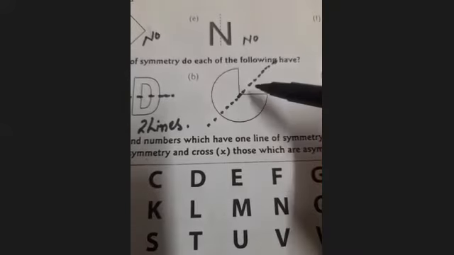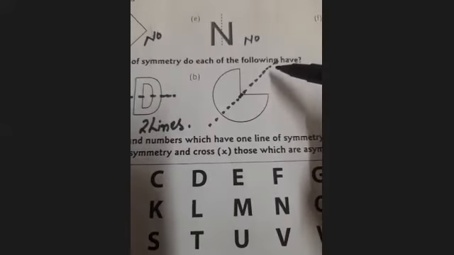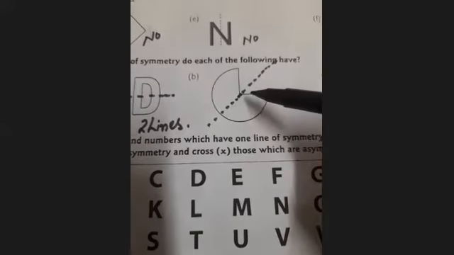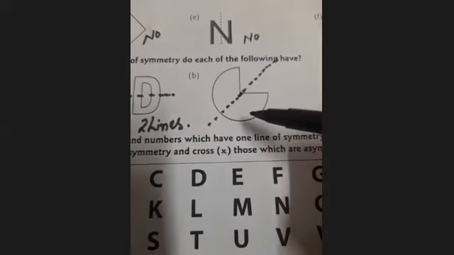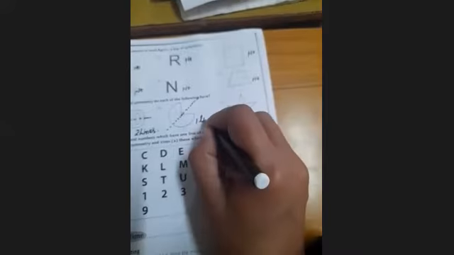Now fold along the dotted line. You can see the first part overlaps the second one. So it means this figure has only 1 line of symmetry. This line divides this figure into two equal parts. So the answer is one line of symmetry.